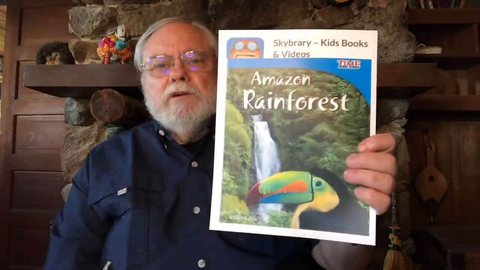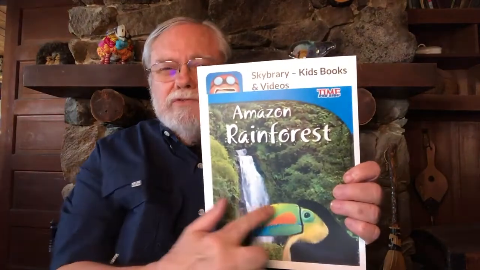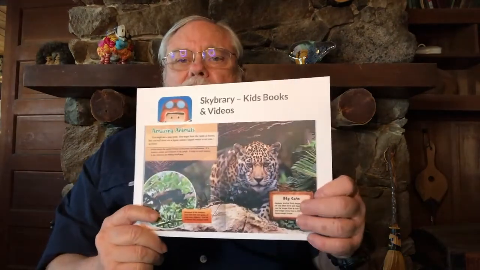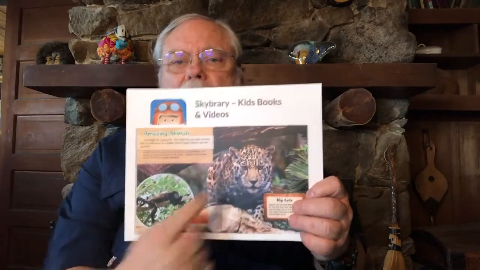And so here's a book about the Amazon rainforest, and they've got these colorful birds that you would find there. And you would not find lions and tigers and elephants in the Amazon rainforest, but you would find this animal that is going to be the main character in our story today. This is a jaguar.